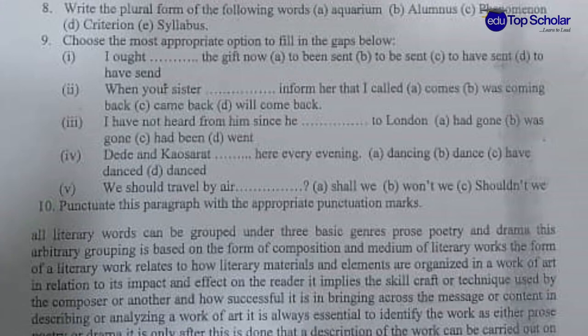So the next one, number 4, Dede and Kausara dash here every evening. Dede and Kausara dance here every evening. You can replace the subject with a pronoun. That is, they dance here every evening. The correct answer is B.